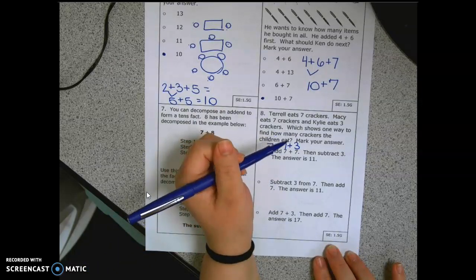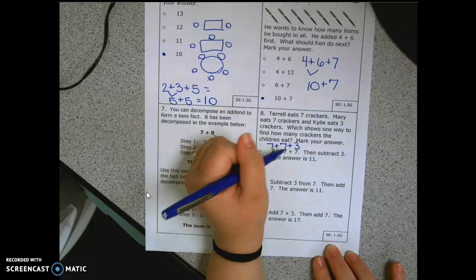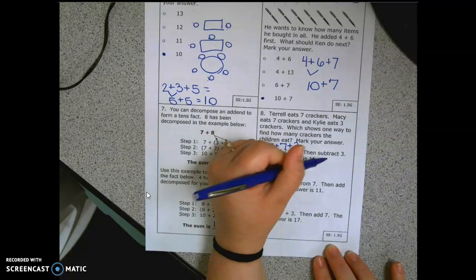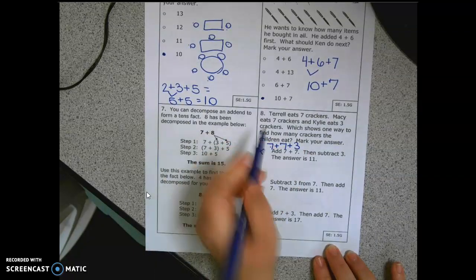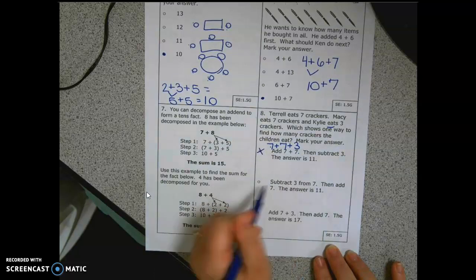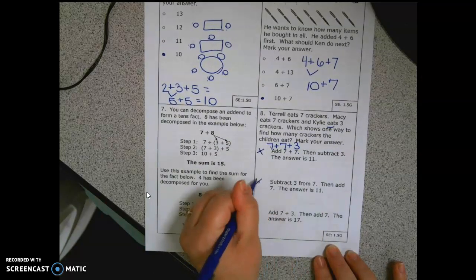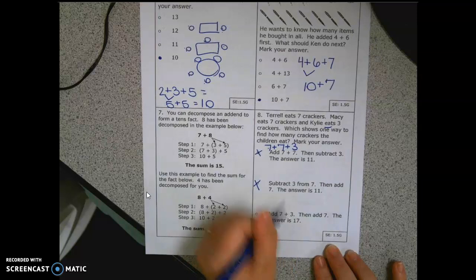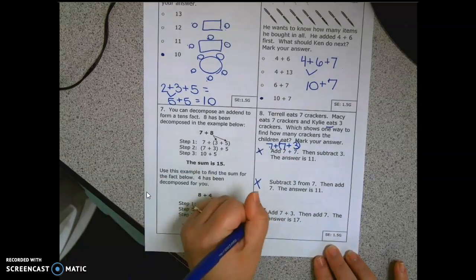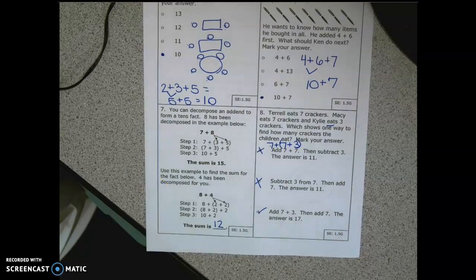So I could say 7 plus 7. And this one says subtract 3. I don't want to subtract 3 because Kylie's also eating those 3 crackers. This one says subtract 3 from 7. Again, I'm not subtracting. So this one says add 7 and 3, which I could do right here, and then add 7 more, and the answer is 17. That would be my correct answer.